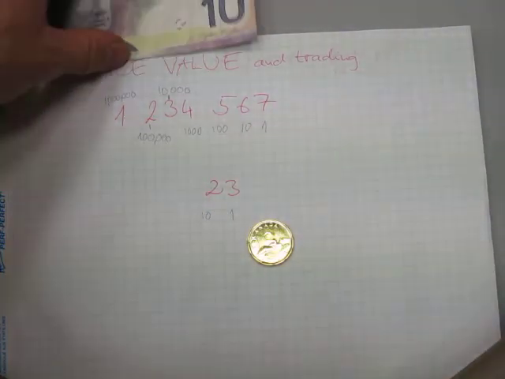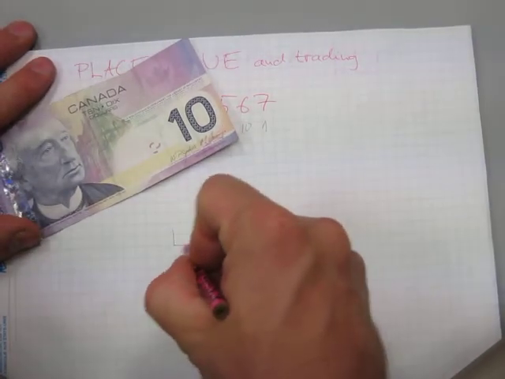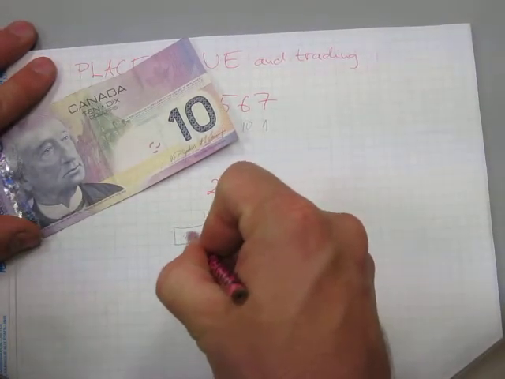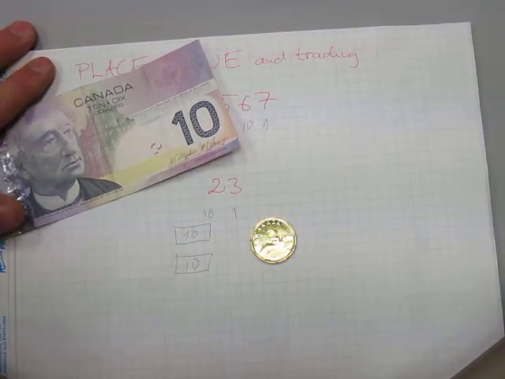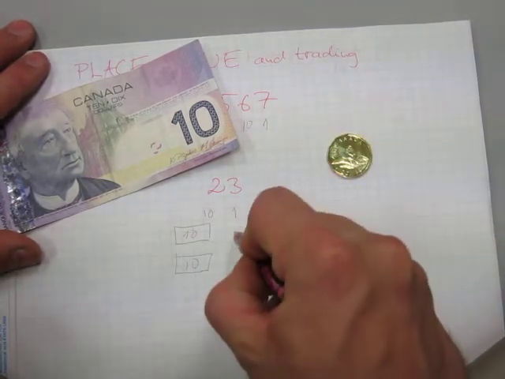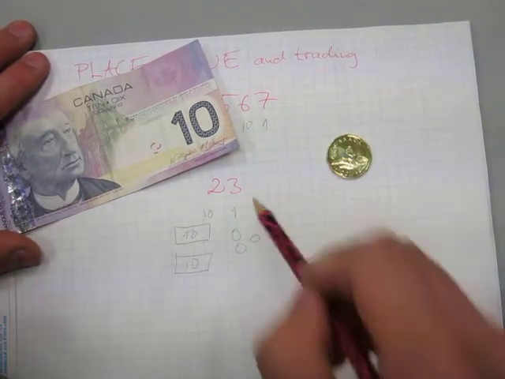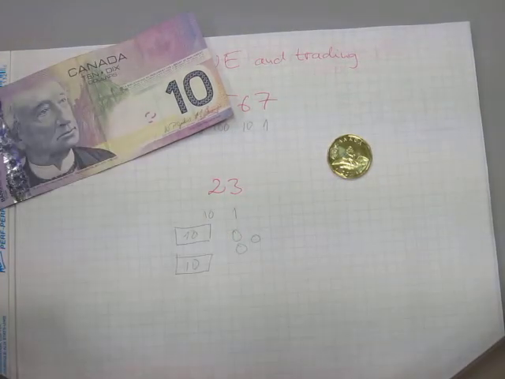So that means we've got 2 $10 bills, and I'm just gonna write down here is a 10 spot and here is another 10 spot. There's the 20 bucks. And 3 loonies, and I'm just gonna go 1, 2, 3 loonies. Okay, 20 bucks and 3 loonies, $23.